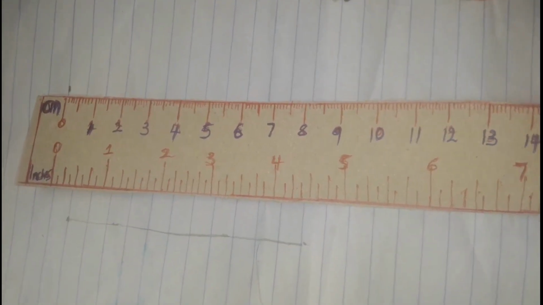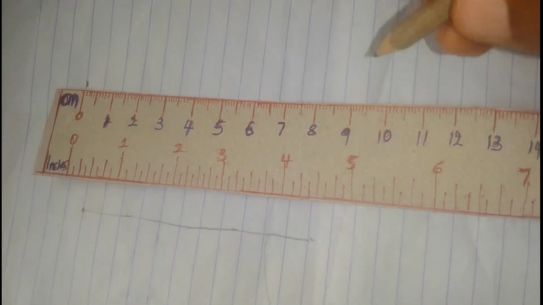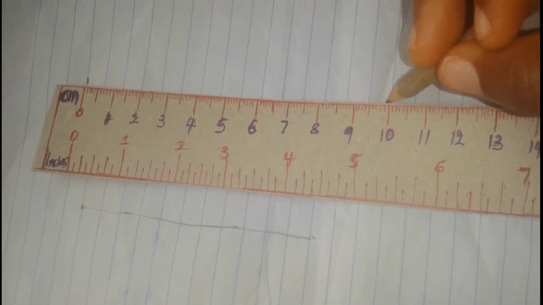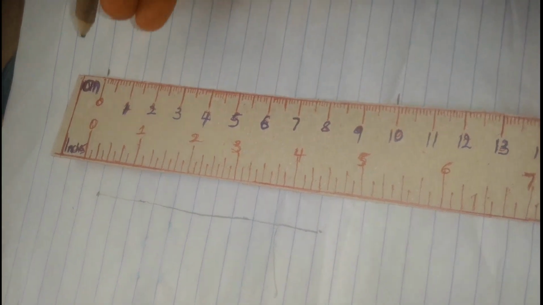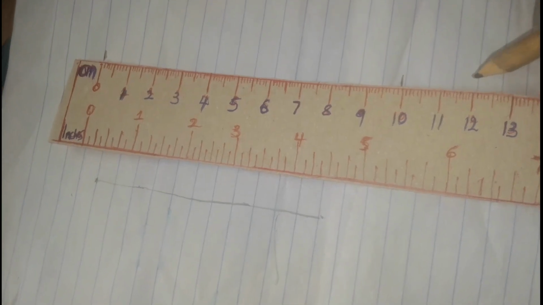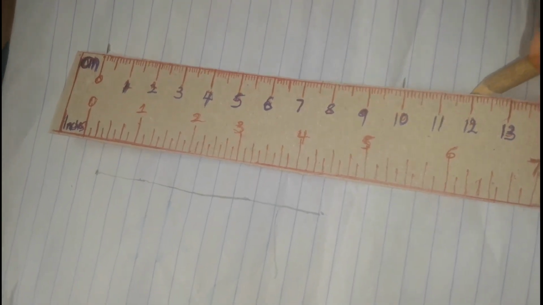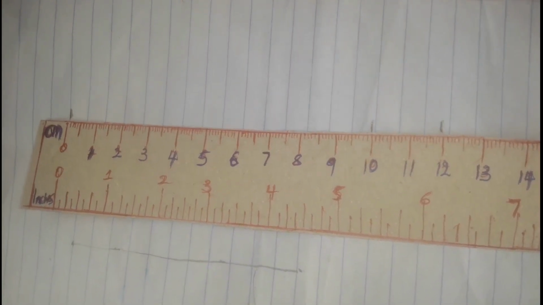You're asked to make 10 to 12. This is where we have 10. This is where your 10 stops. You mark it there. Good. And this is your 12. This point now is your 12.